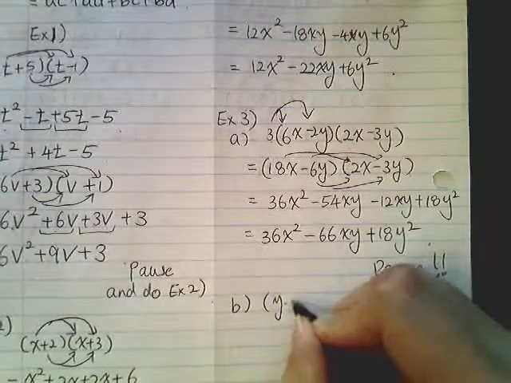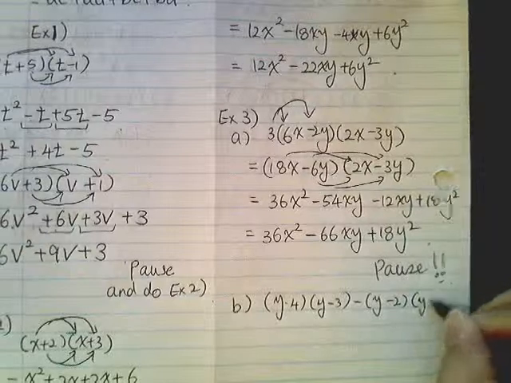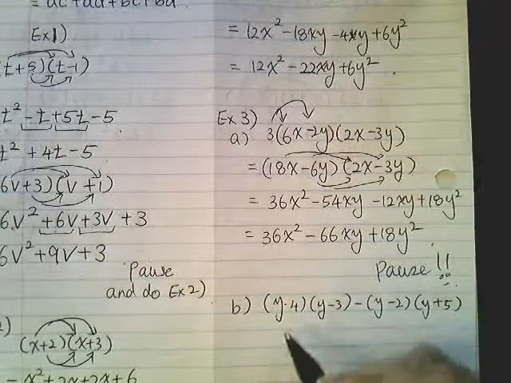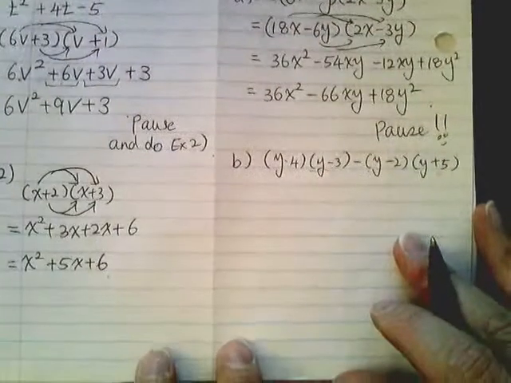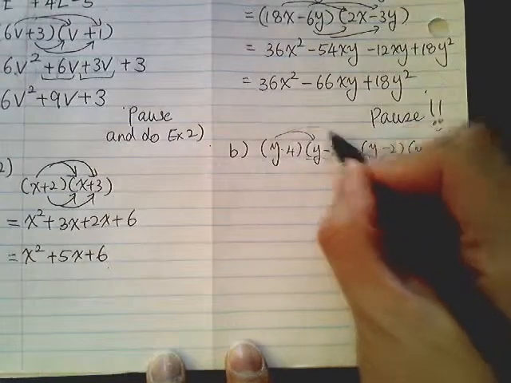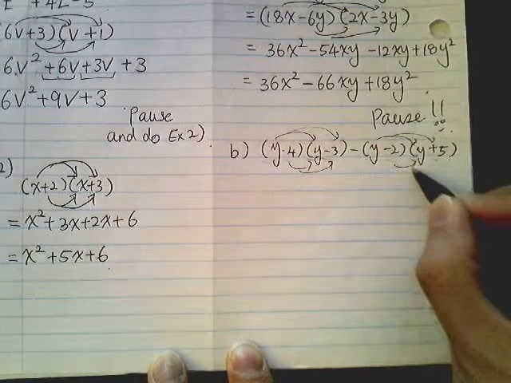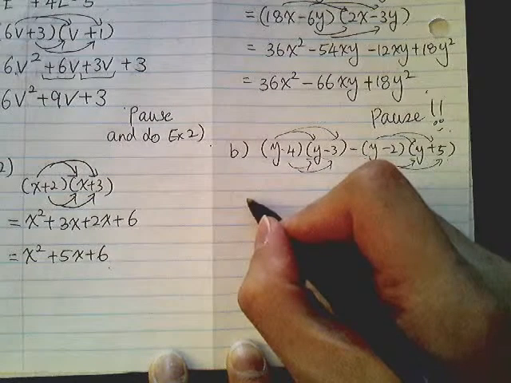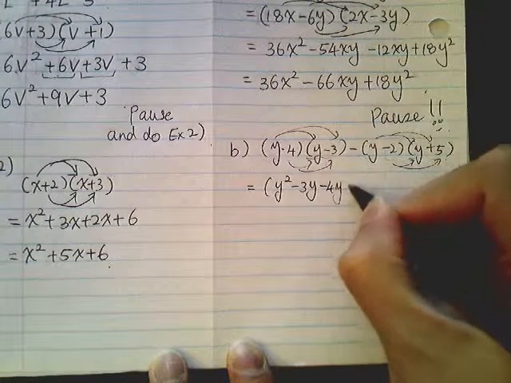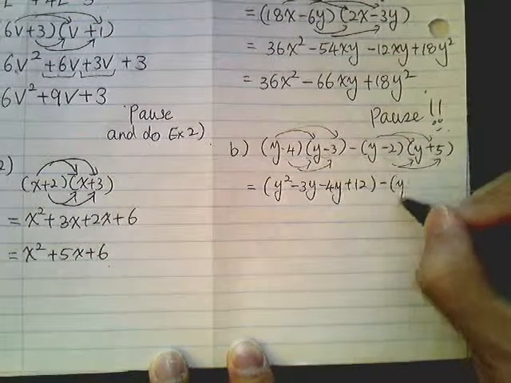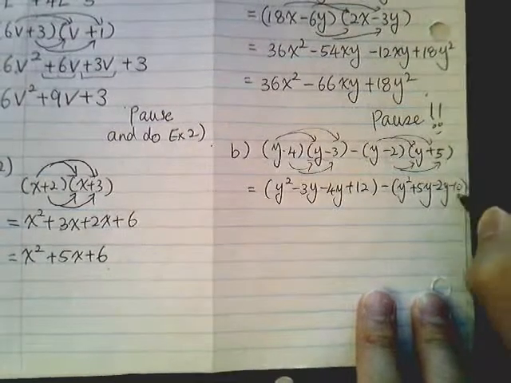So b is a bit long. We have y minus 4, y minus 3, minus y minus 2, and then y plus 5, correct? Now, once we have that, we have binomial, binomial, binomial, binomial. FOIL all over again. So, y times y, y times negative 3, negative 4 times y, negative 4 times negative 3. Again, the same thing applies here. I'm sure everyone's now almost getting used to it. So we have y squared minus 3y minus 4y plus 12 minus, in brackets, y squared plus 5y minus 2y minus 10.